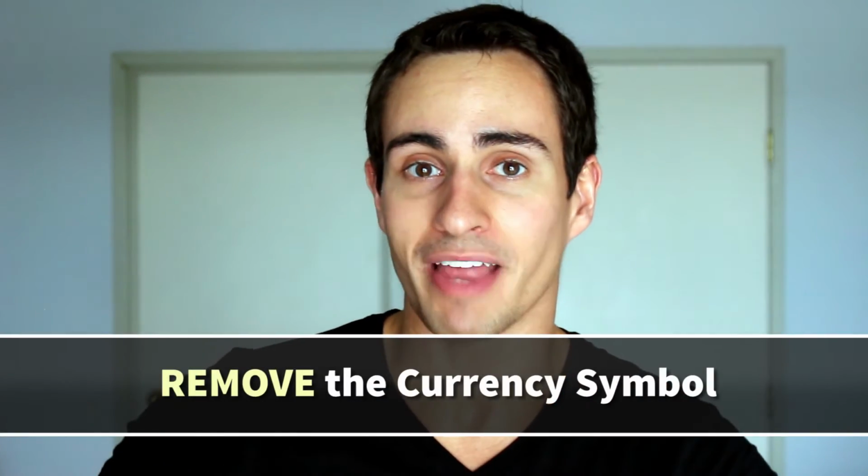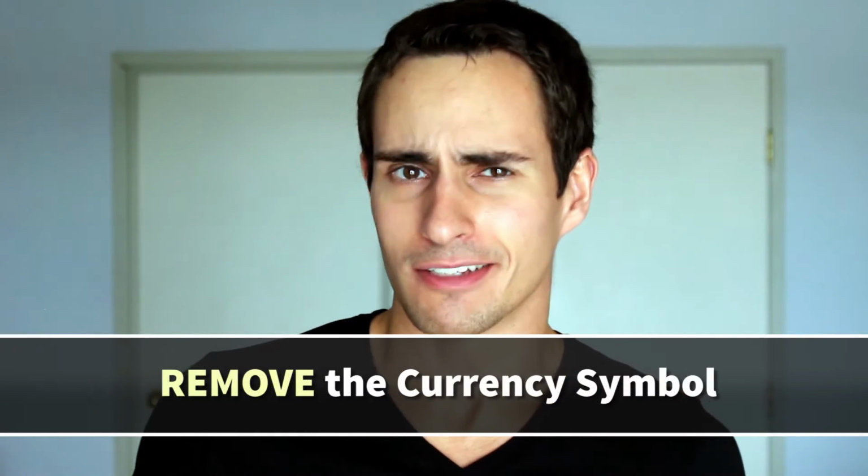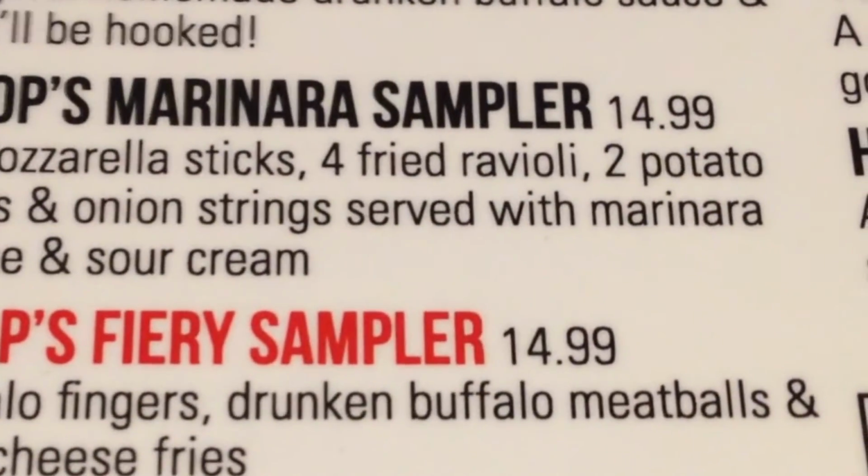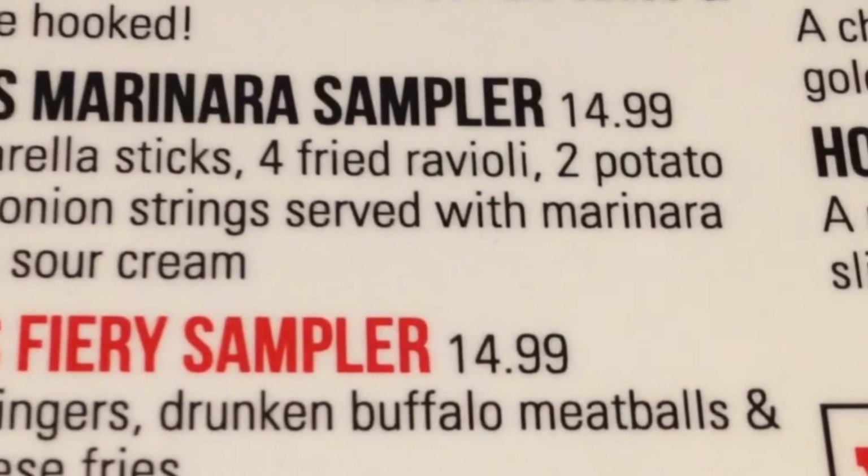So first, and perhaps most effective, is to simply remove that currency symbol entirely. So if you're displaying your price in a context where people know it's a price and they know the accepted type of currency, you don't need a symbol. So just remove it entirely.